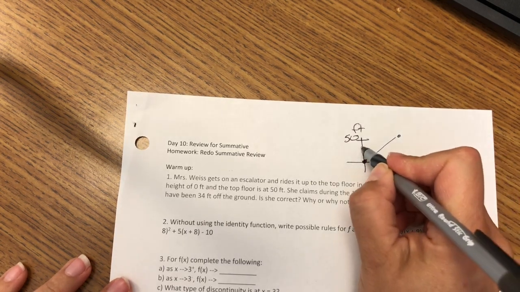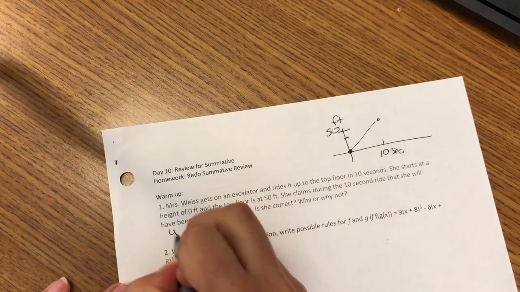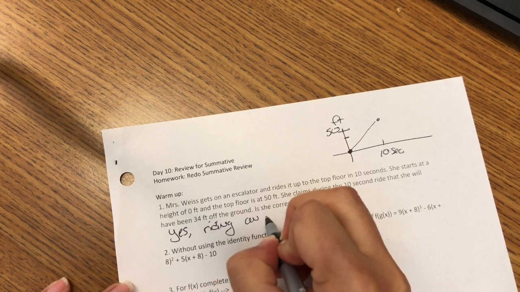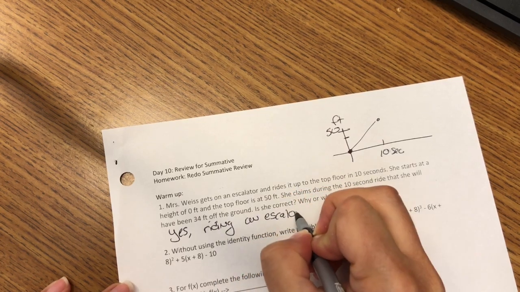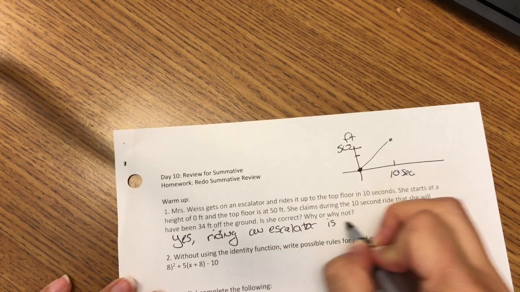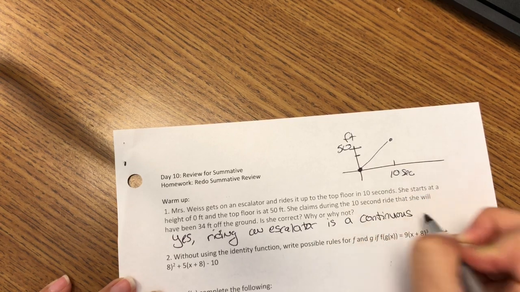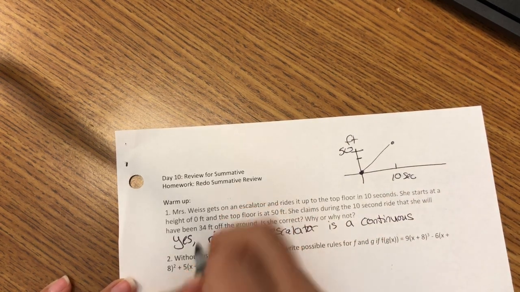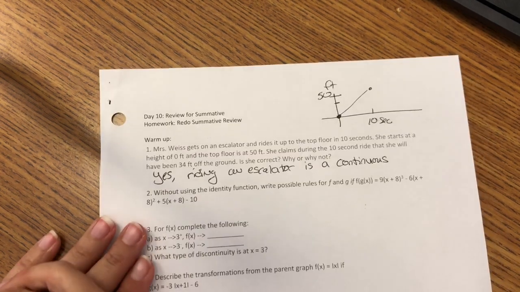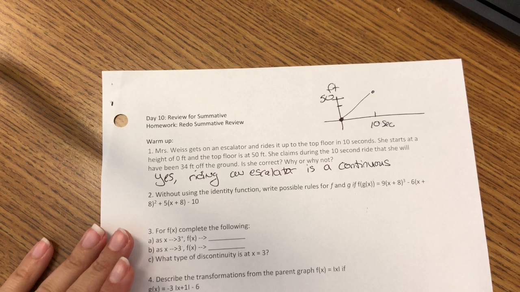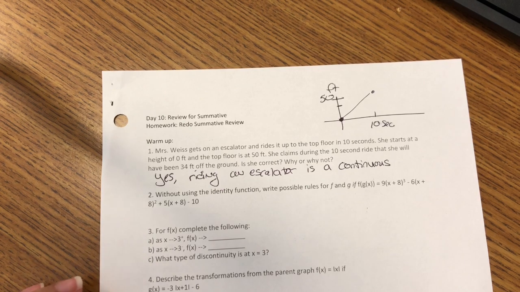Yes, because 34, well, yes. Riding an escalator is a continuous model. Wait a minute, how am I gonna say this? I want to say that riding the escalator is continuous. I'm not jumping over any feet.